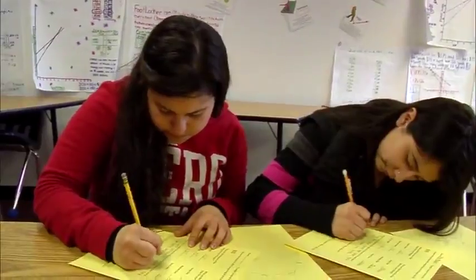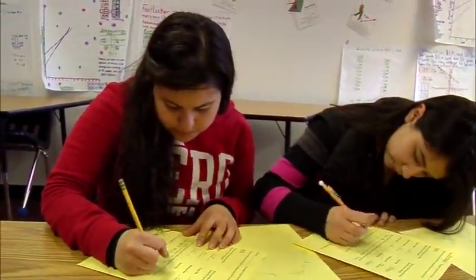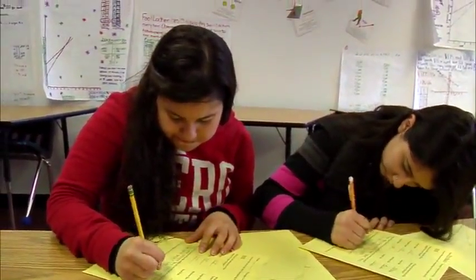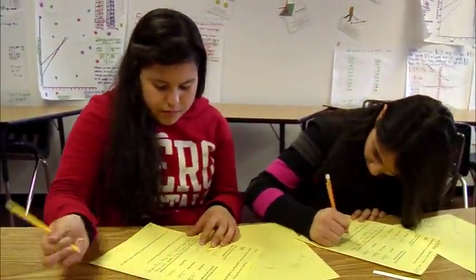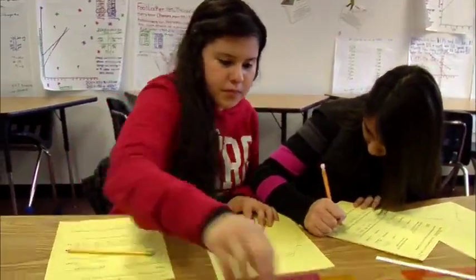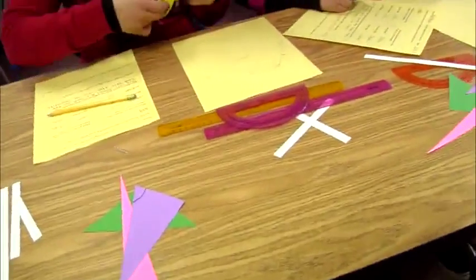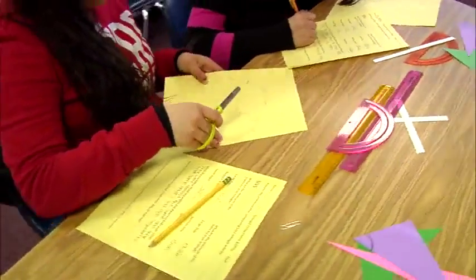All right, wrap up whatever thought you're on, write it down, and then cut your triangles out. There's one set of scissors per table, so you'll have to take turns. Cut it right on the line. It doesn't matter if you lose some of the measurements, that's okay. Cut it right on the line.